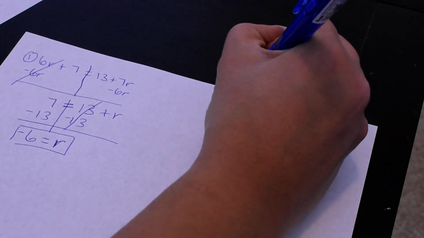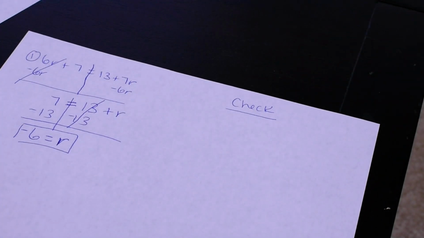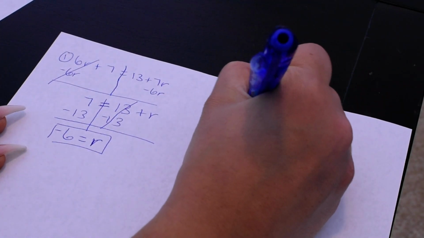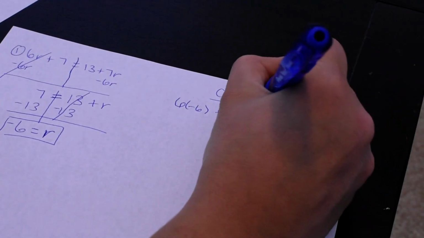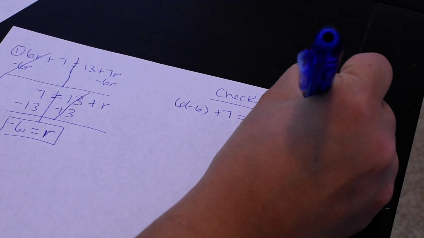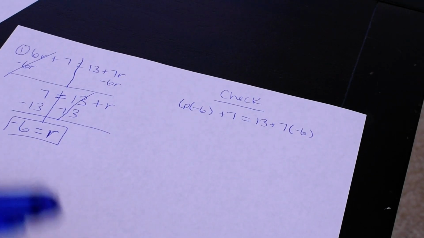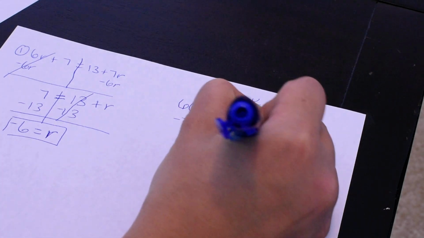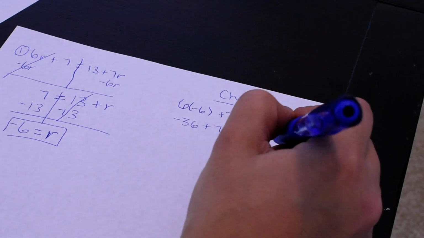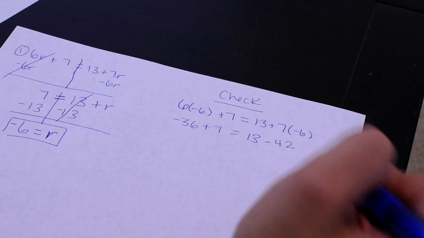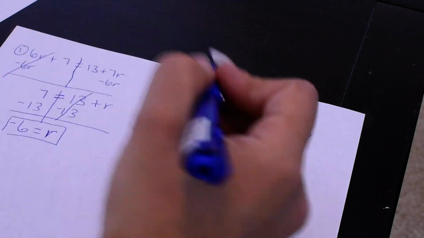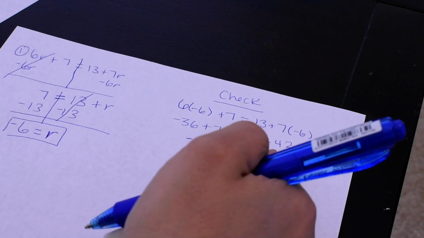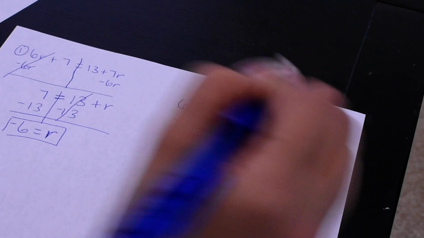Here's my check. I'm going to plug in. I said r is negative 6, so in 6r, I'm going to put negative 6: 6 times negative 6 plus 7 equals 13 plus 7 times negative 6. I'm plugging in negative 6 wherever I had the r. 6 times negative 6 is negative 36, plus 7. Equals 13 plus 7 times negative 6, which is negative 42. Negative 36 plus 7 is negative 29, equals 13 minus 42, which is negative 29 as well.